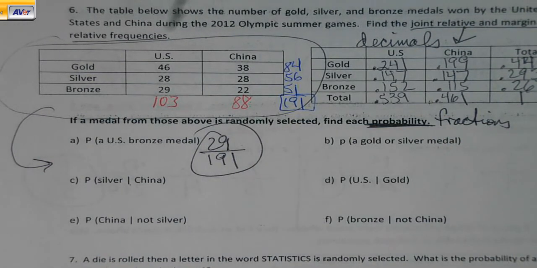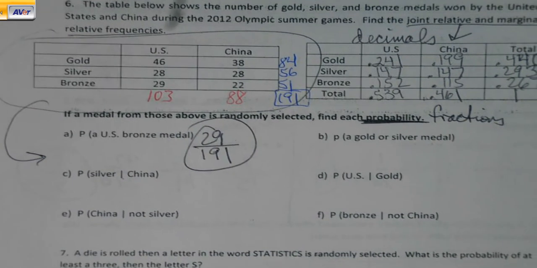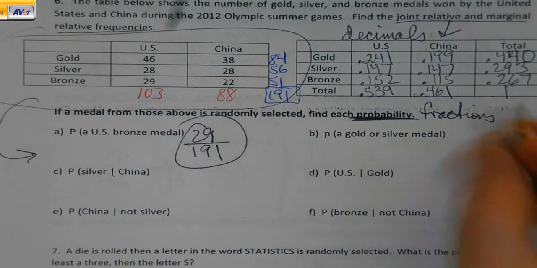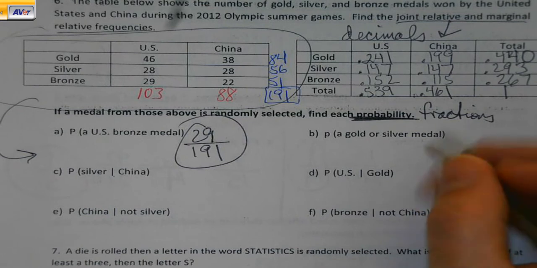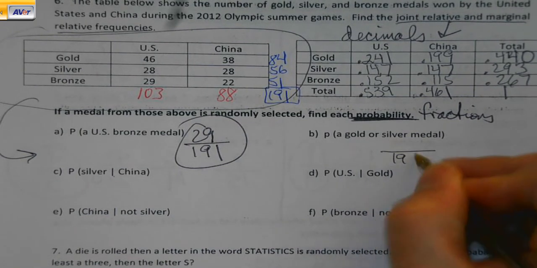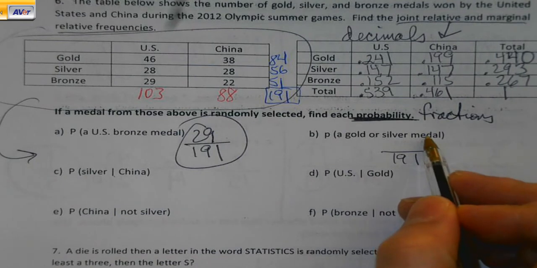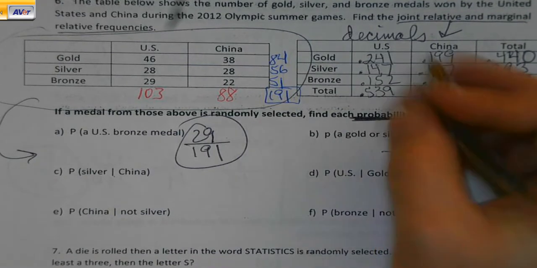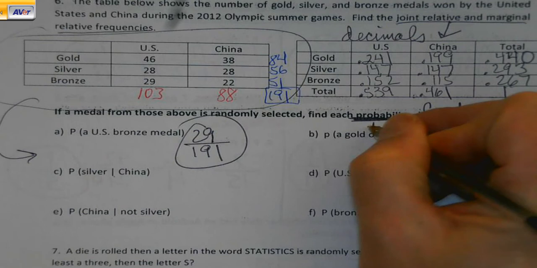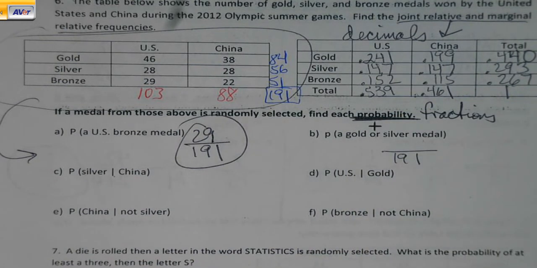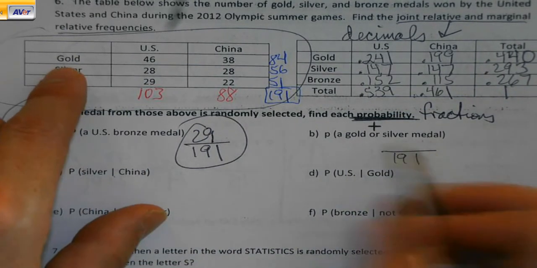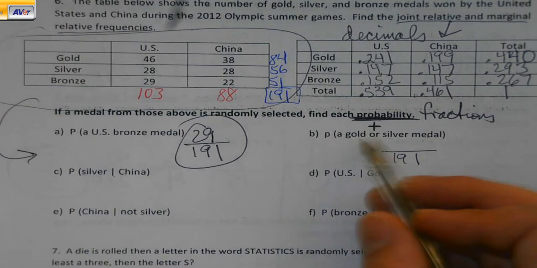Now, here's the one thing I've got to watch for with those. You're like, okay, no slash, it's out of 191. Now, that's true. Gold or silver medal. You're like, well, that's 2 different things. How do I do that? If I see "or," it just means, okay, a gold. It doesn't say which country.